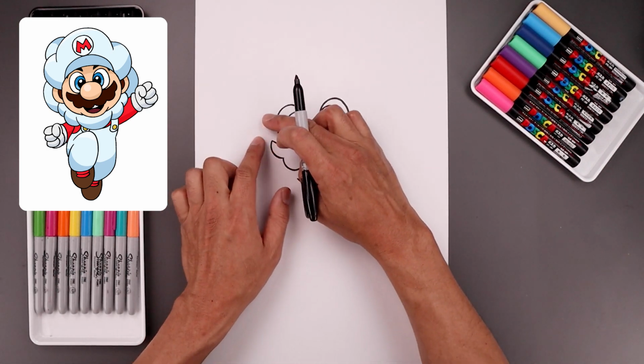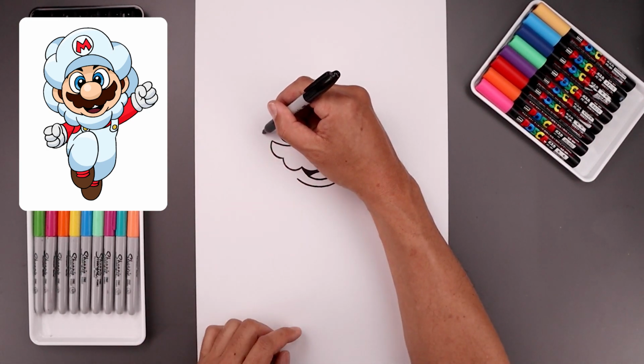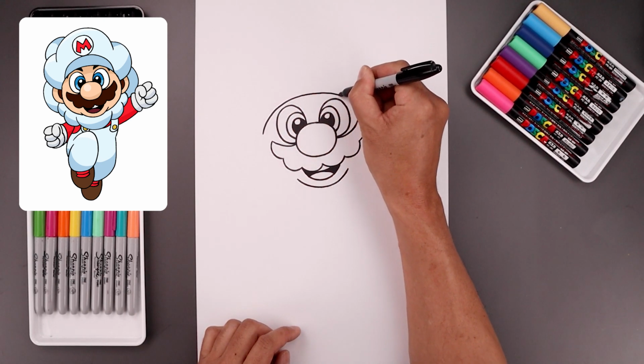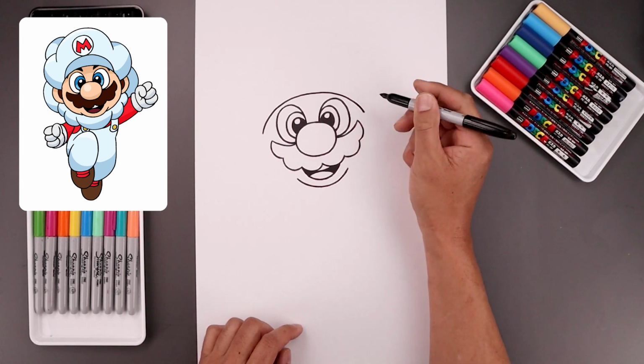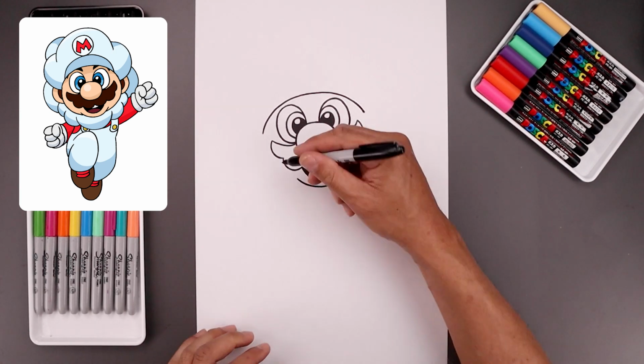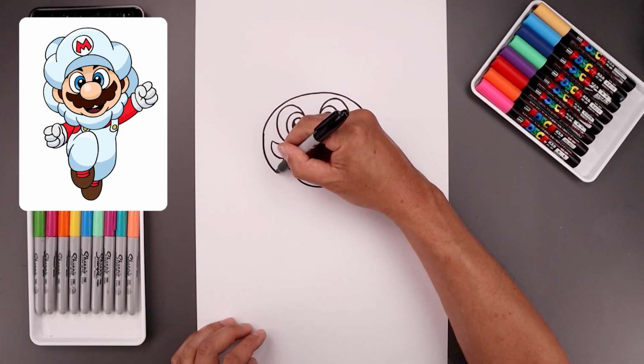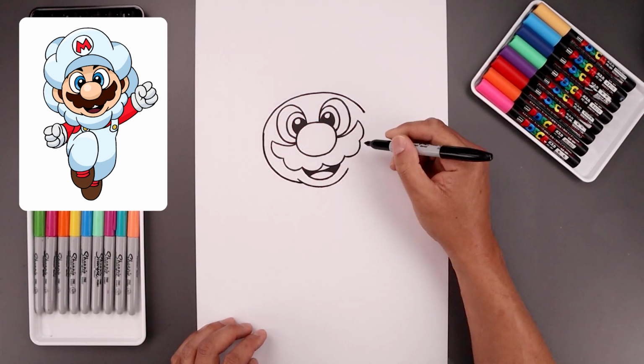Now I'm going to go back up and draw the bottom edge of the hat. Let's start on the left side of the head, curve this up above the eyes, go across, and then bend that back down. Now I'm just going to round out the cheek, going around the mustache, come down, and just tuck that in underneath the lower lip.